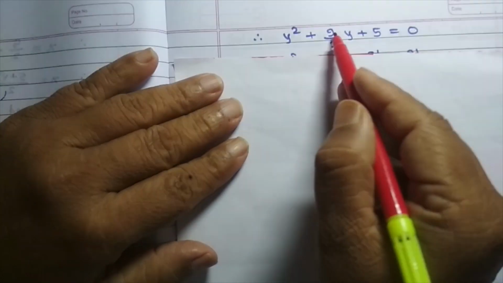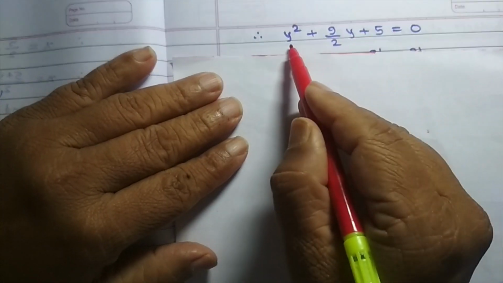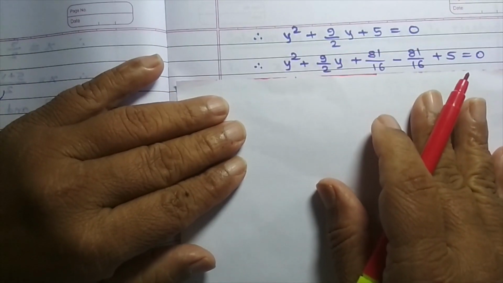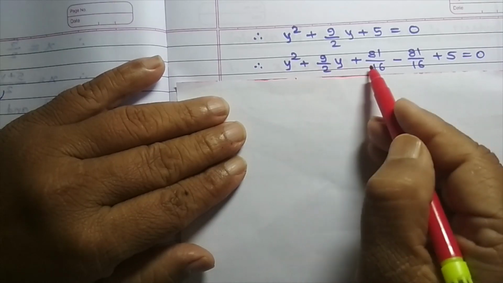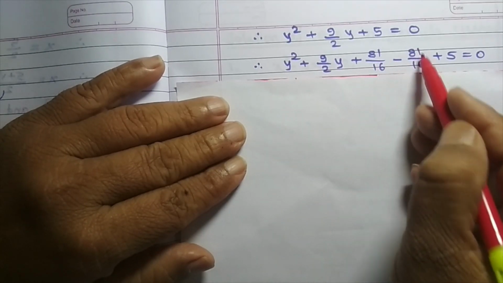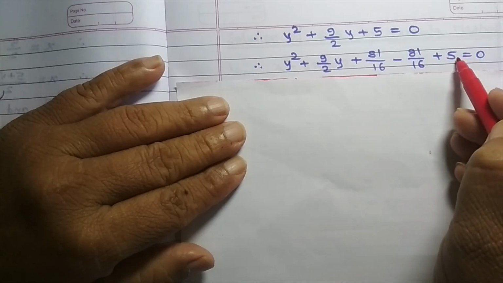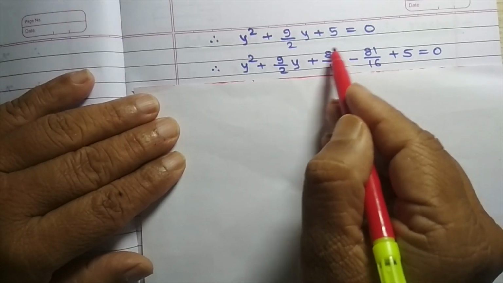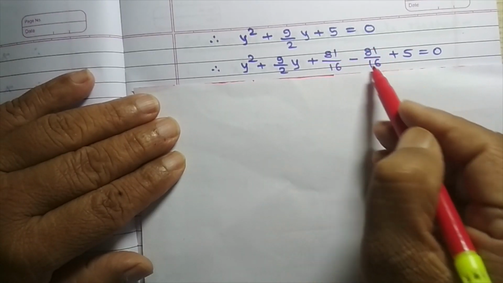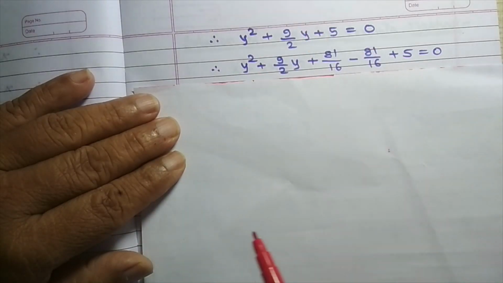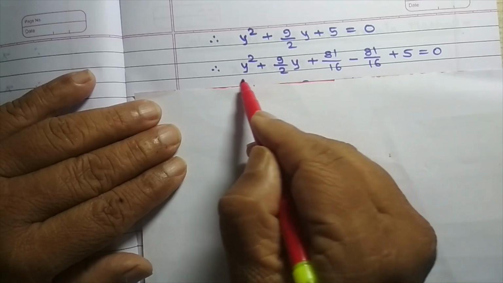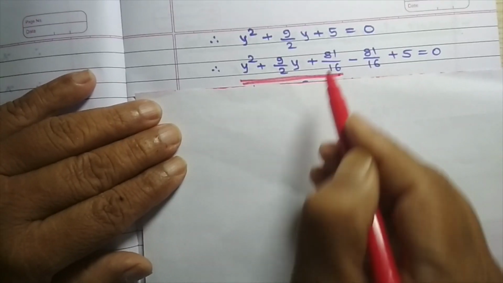y square plus 9 upon 2y plus 5. We have to add 81 upon 16 here and also subtract. Then it becomes y square plus 9 upon 2y plus 81 upon 16 minus 81 upon 16 plus 5 is equal to 0. Okay. Means we have to add that perfect square number and also subtract. Then the equation becomes same, because these two terms are opposite terms. Okay. Now this is the perfect square.